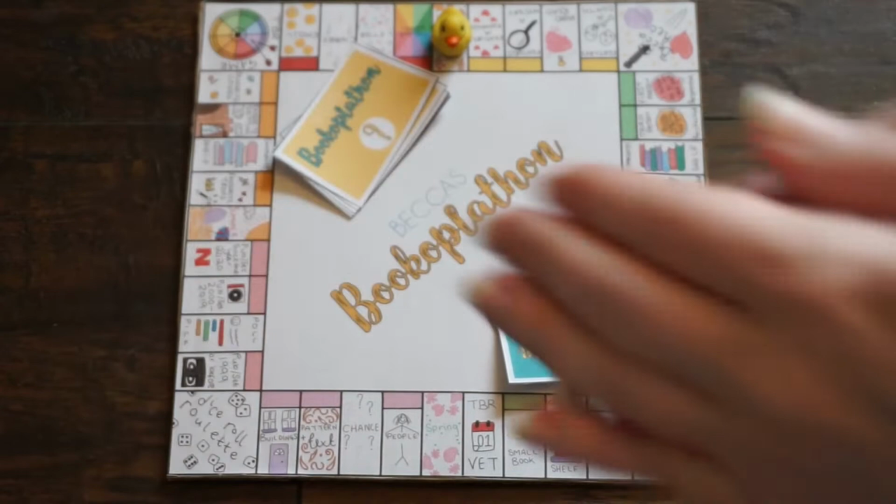But yes, I have this one from NetGalley, but it also comes out in September, so I'm probably going to pre-order it and hopefully read it towards the end of the month, but we'll see. All right, time for roll number 5.